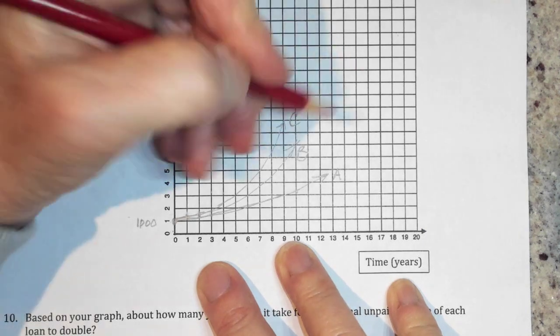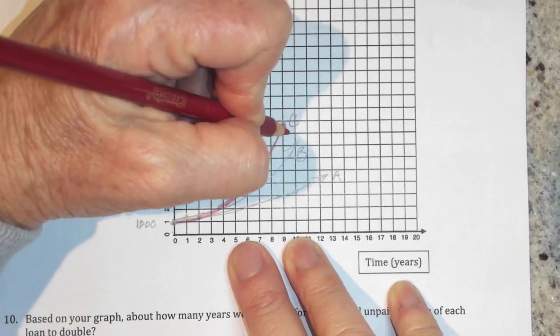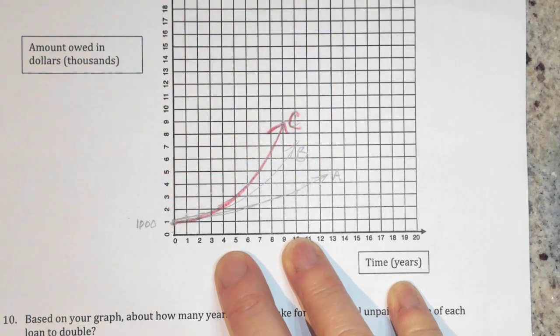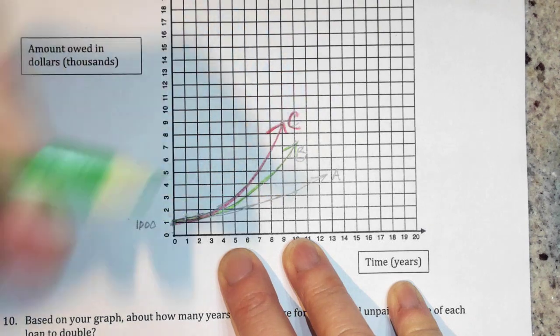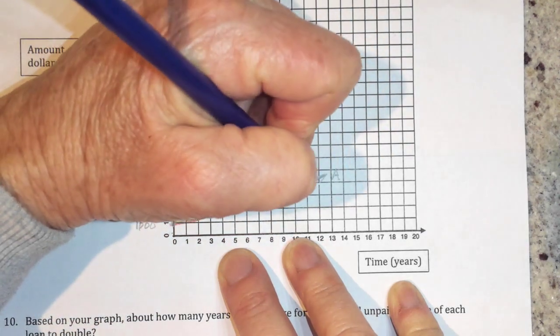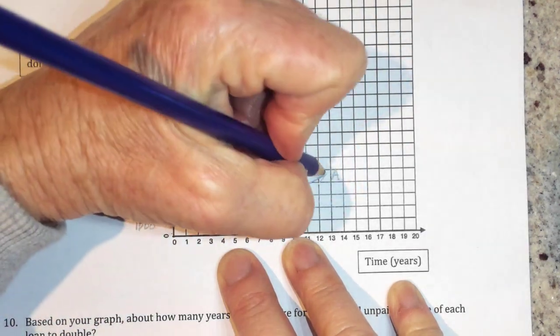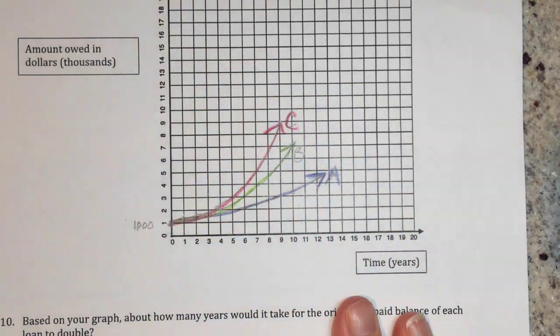So here's C. Here's B. Again, they're all starting at 1,000. And the last one, I'll use purple, is A, relatively flat.